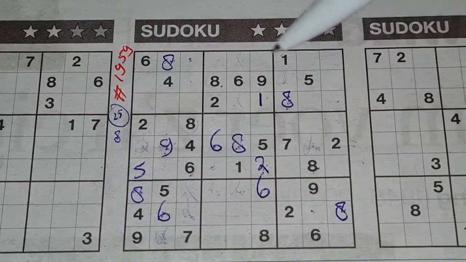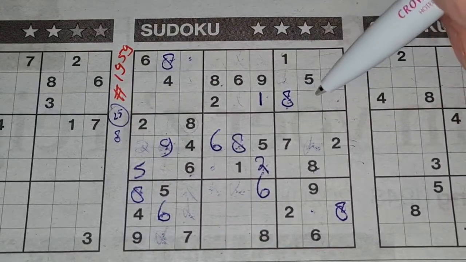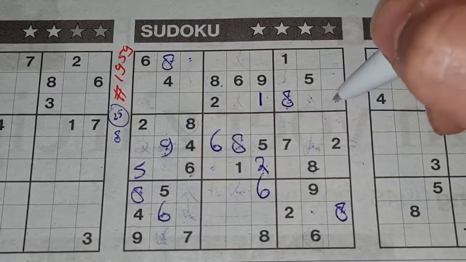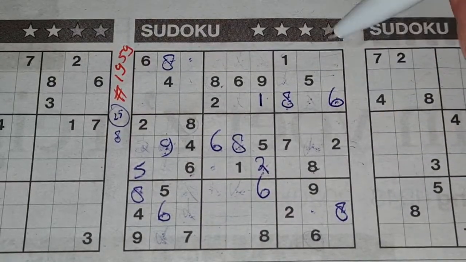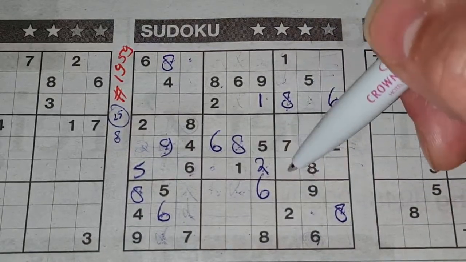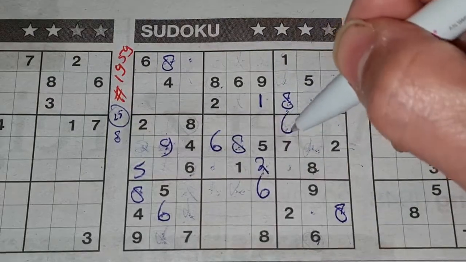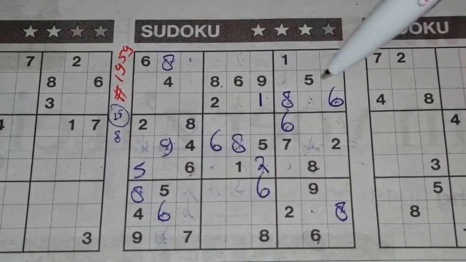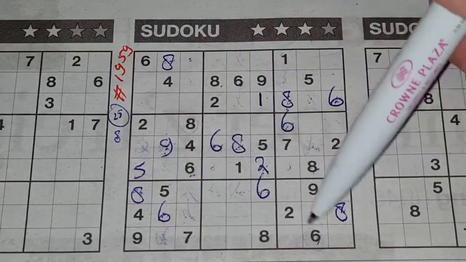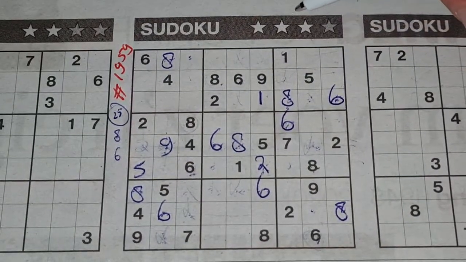6 in this row, 6 in the second row. So the row below, the third row, the only 2 places for the 6 should be here or there. We see there 6, no 6 there. 6 should be there. 6 in the last column, 6 in the column next. So in that column, the only 2 places for the 6 should be here or there. We see there 6, no 6 there. 6 should be there. And all the 6s are used. I can see. Digit number 2. All right.